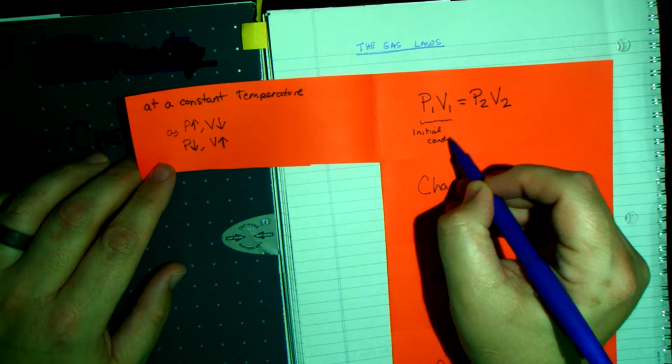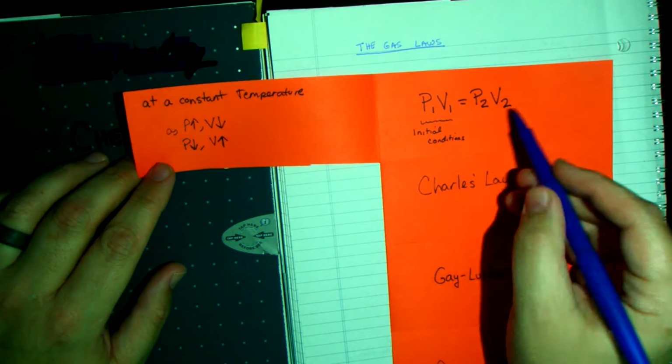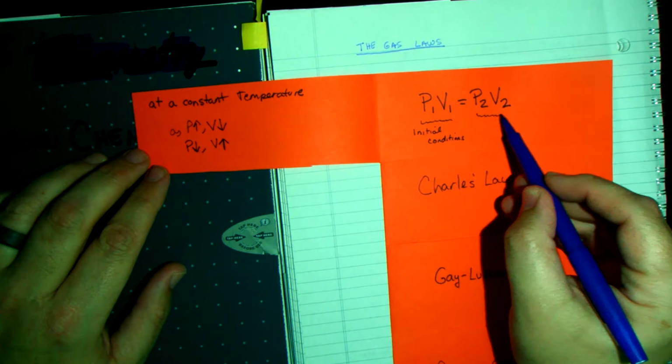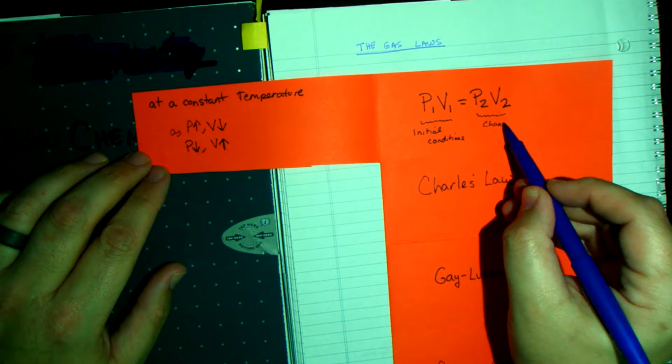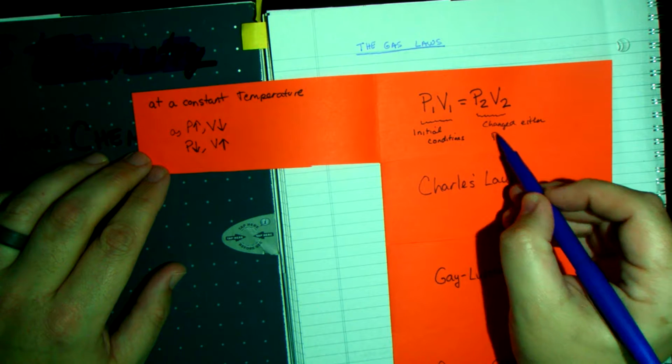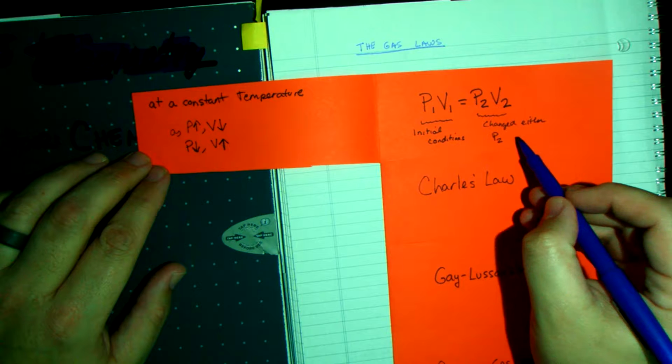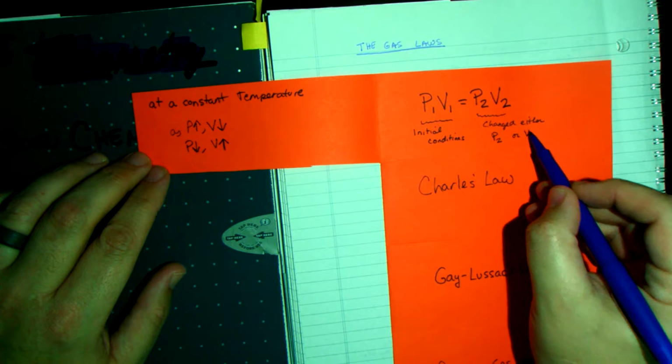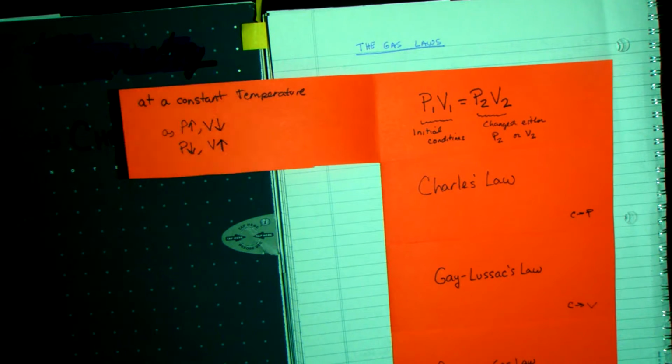And then this usually represents where you changed either pressure, the P2 value, or the V2 value. So you either changed volume or pressure. But if you changed volume, pressure will change accordingly. If you increase the volume, then pressure will decrease. If you decrease the volume, pressure will increase. We're going to go over demonstrations of all of these.